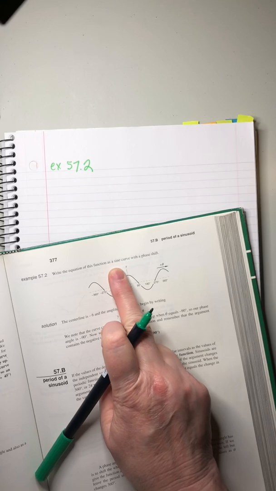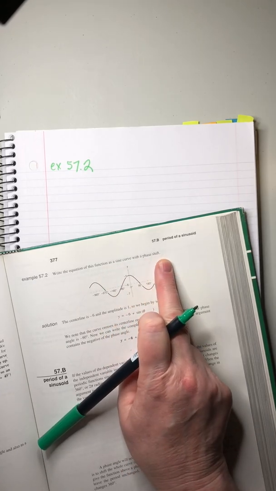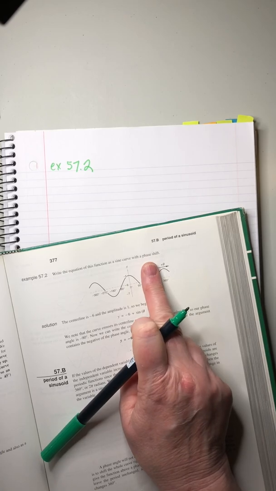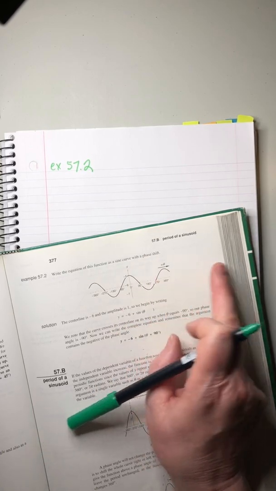Write the equation of this function as a sine curve with a phase shift. Okay, so this one we know we only want the sine version. We don't have to write the cosine version. This time I'm not going to copy it. I'm going to show you how I would do it if I was serving it as homework.